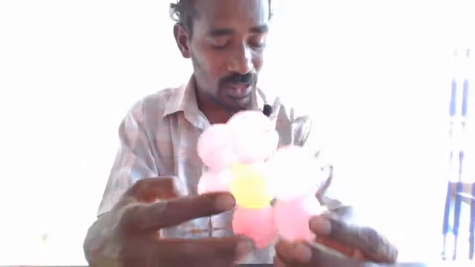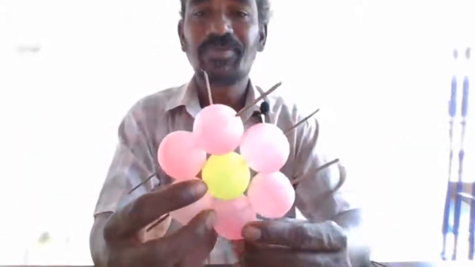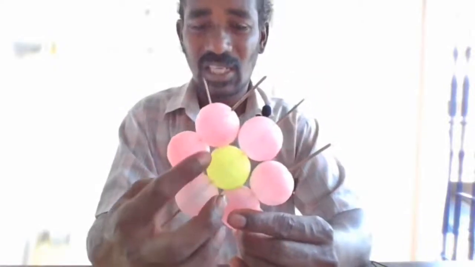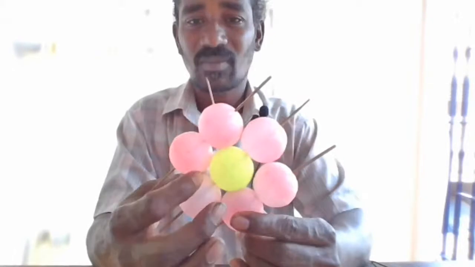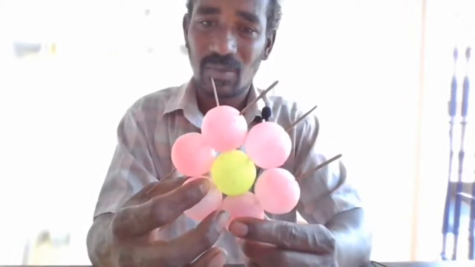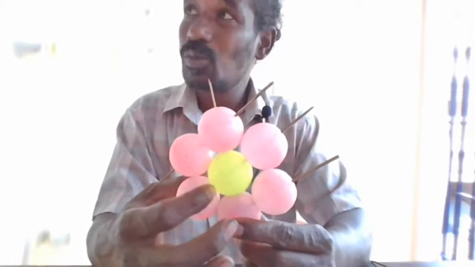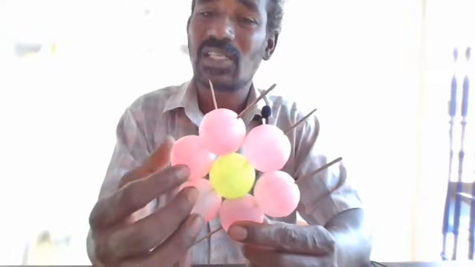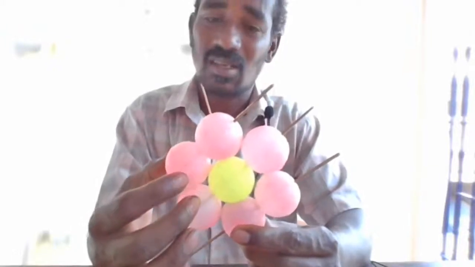So what is the conclusion here? This yellow color particle has 6 voids. Over alternative voids we can keep second layer particles. Those voids act as tetrahedral voids. The rest of the voids act as octahedral voids.